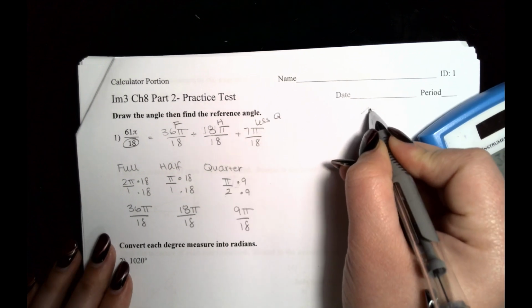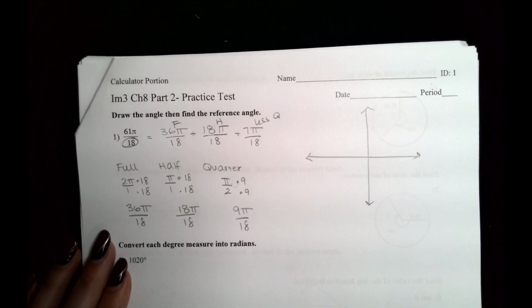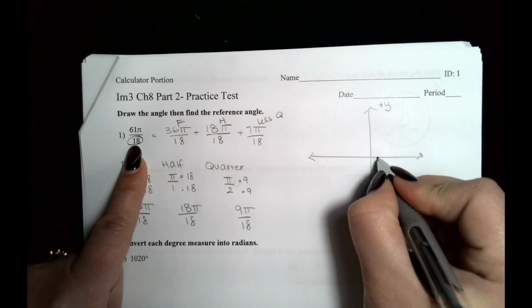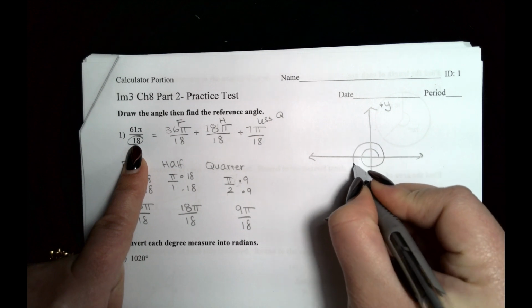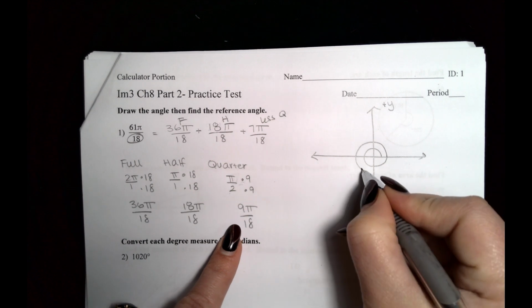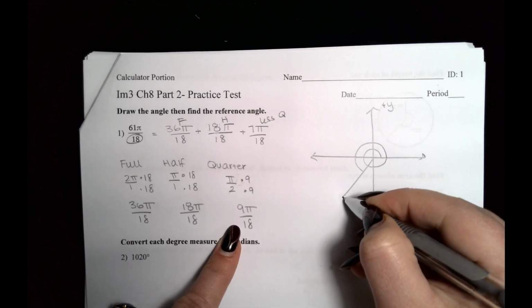So when I draw this, we are at positive, so we're going up to the positive y's. I am at a full cycle, I am at a half a cycle, and I am less than a quarter. Now, how far do I go? I go almost to 9, but I'm at 7, so I'm about here-ish.